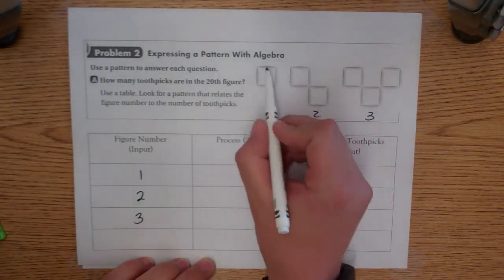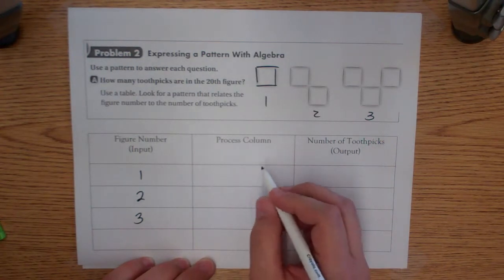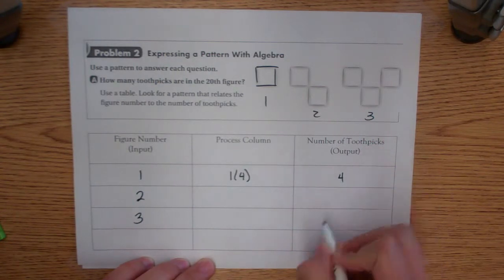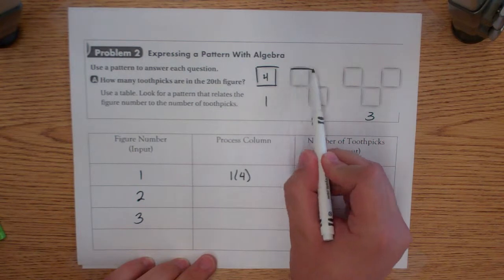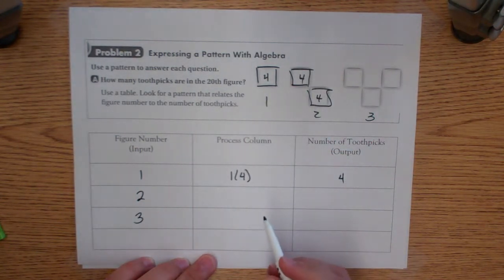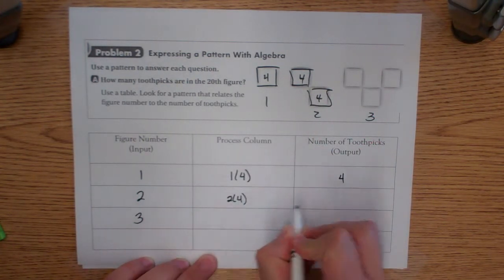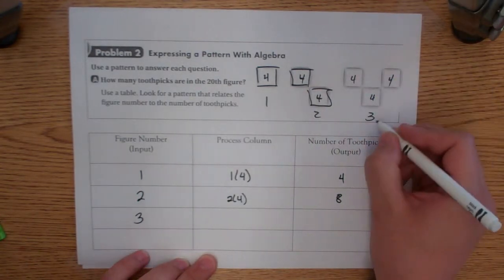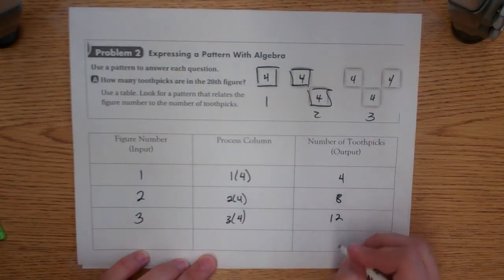How many toothpicks are here? Well, we have 1, 2, 3, 4. So it looks like our first figure has 4 toothpicks. 1 times 4 is 4. How many toothpicks do we have here? 1, 2, 3, 4. 1, 2, 3, 4. There's 4 there, 4 there. We have 2 4s, and this is our second figure, so 2 times 4, which is 8. And then repeat the process over here. We have 3 4s, and it's our third figure, so 3 times 4, which is 12.